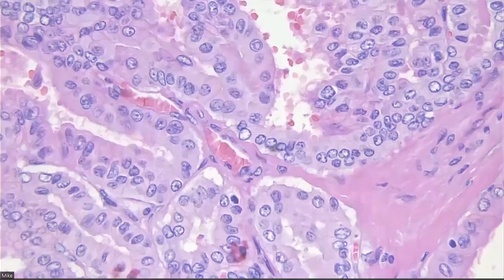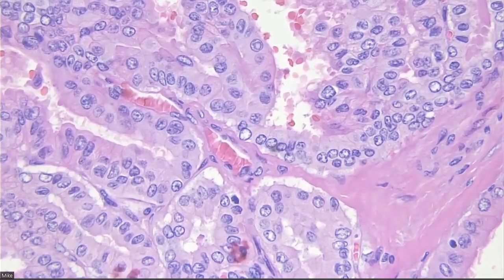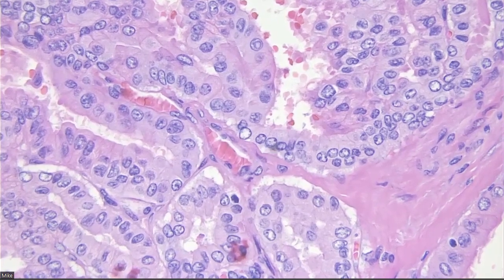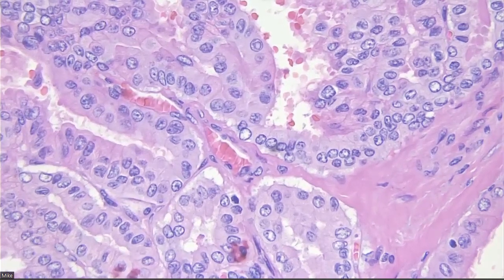So how do you define a true pseudo-inclusion? For a true pseudo-inclusion, you should see the cytoplasm, which is pink in the cell, right? Then the outer nuclear membrane, then chromatin, which in this case is kind of palish blue.